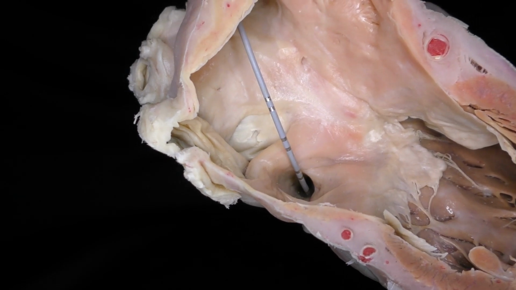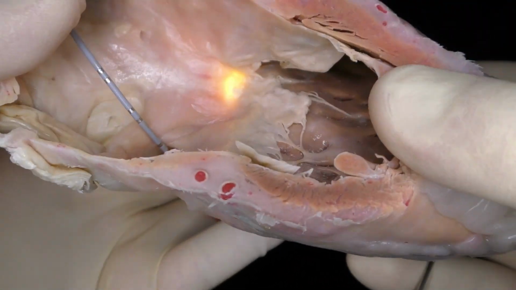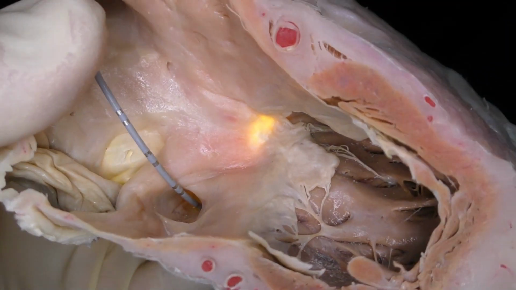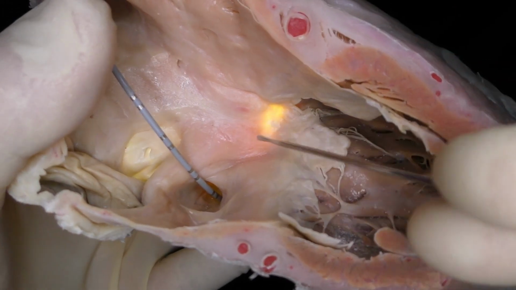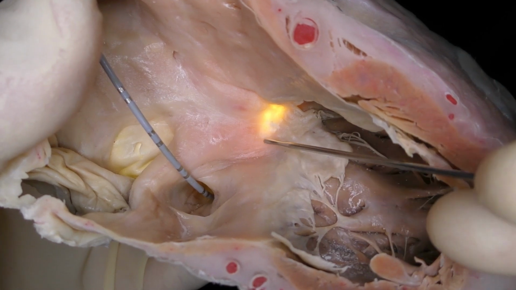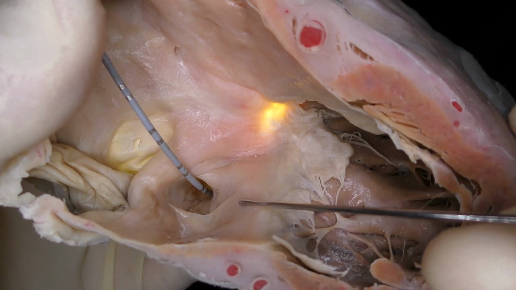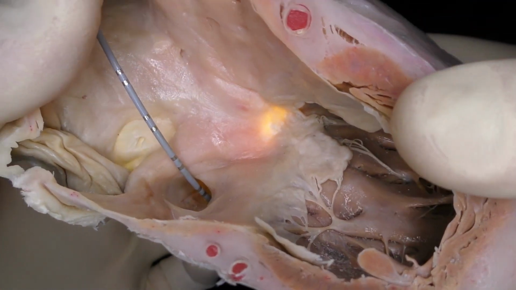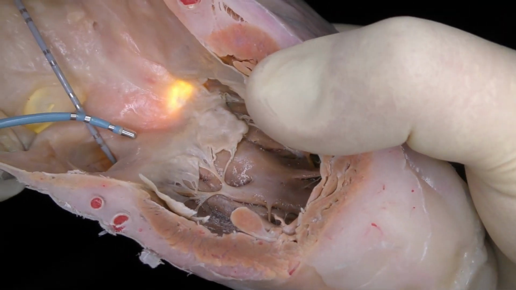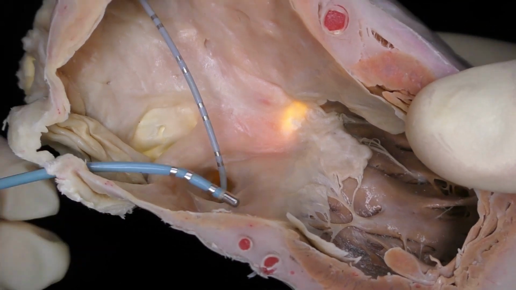Just maybe briefly to show the AVNRT ablation, and also the conduction system with illumination. I will show you the membranous part where the His is located. So the compact part of the AV node is located just below in this area, and then the fast pathways are here, and the slow pathways are here. And when we ablate, we place our catheter here in this area in between the coronary sinus and the tricuspid valve.